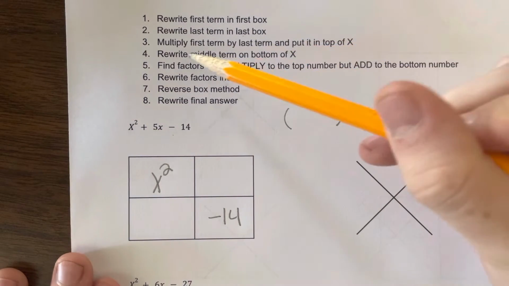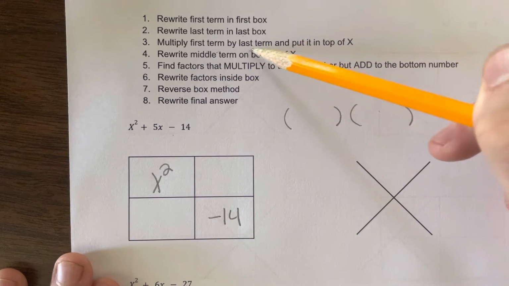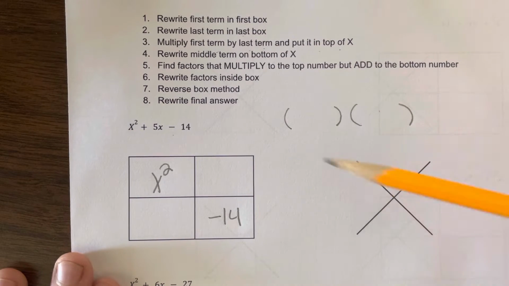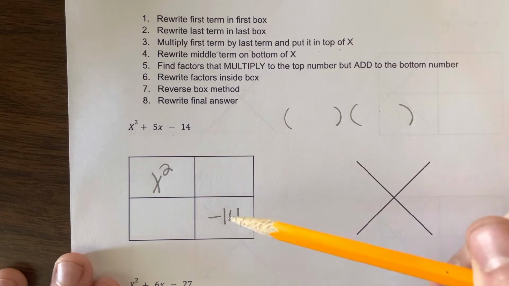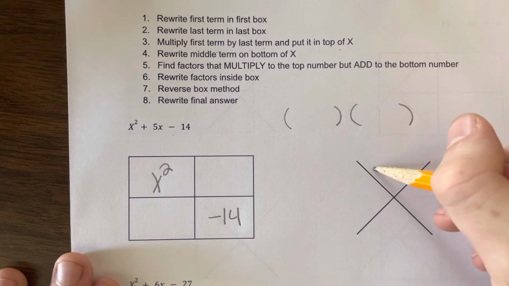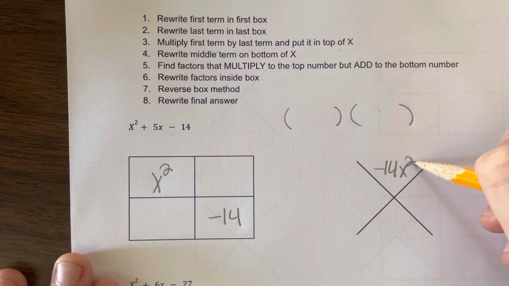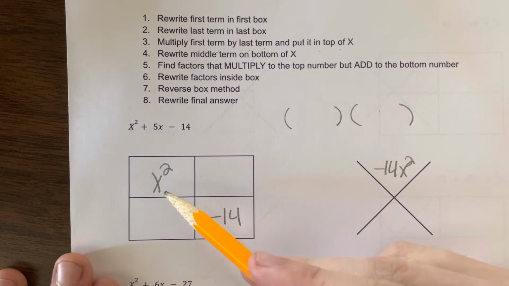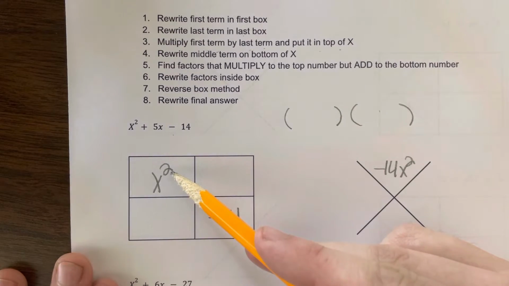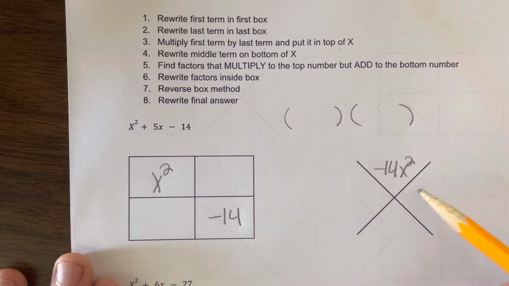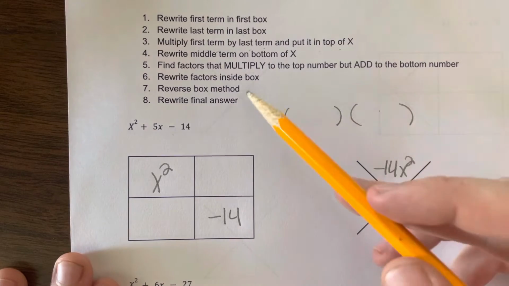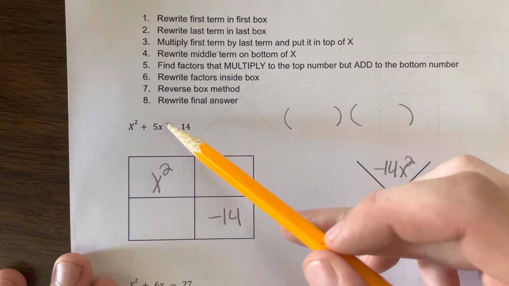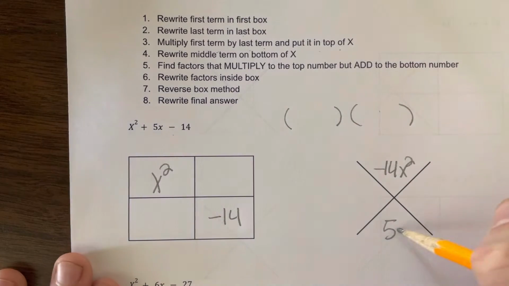Step 3 says multiply first term by last term and put it in the top of the x. Here's our x. Our first term, multiplied with our last term, is negative 14x squared. Remember, anytime that you're multiplying a number with a variable, even if that variable has an exponent on it, it's just that number and variable smushed together. Step 4 says, rewrite middle term on bottom of x. Our middle term is 5x. We rewrite it on the bottom.